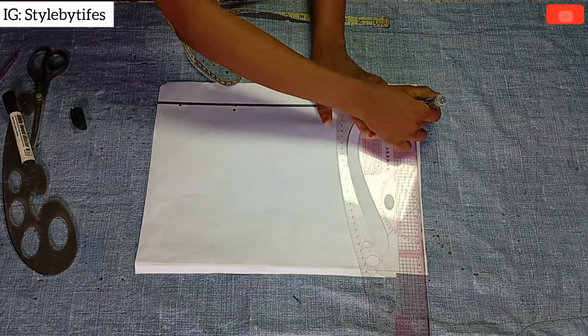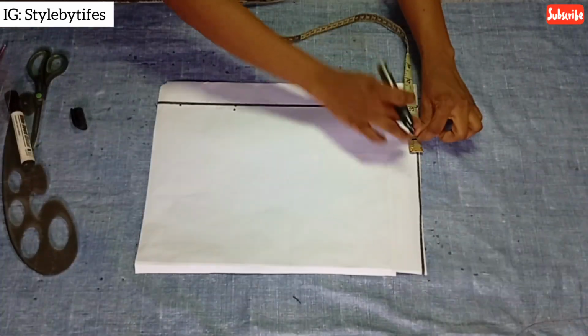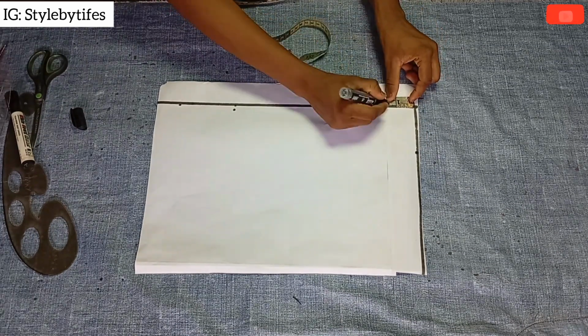So I'm going to go ahead and rule a line across, which is going to serve as the shoulder line. So on the shoulder line, I'm going to go in by 3 inches for the neck width, and then I'm going to come down by 1.5 inches for the neck depth.